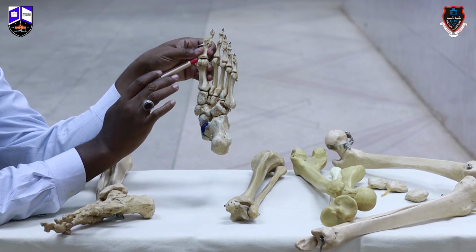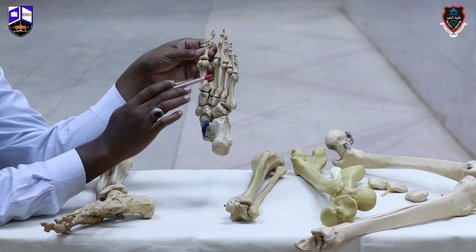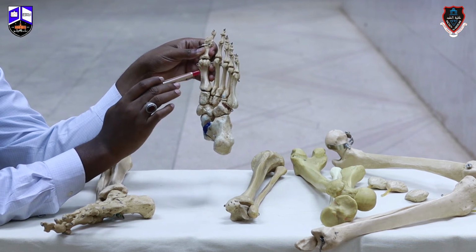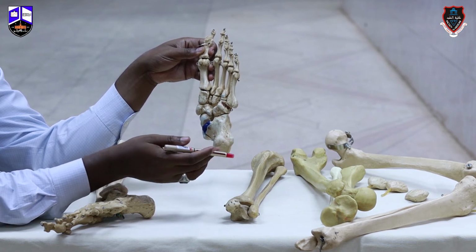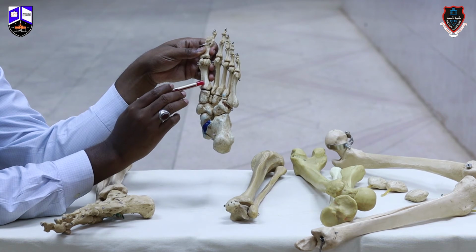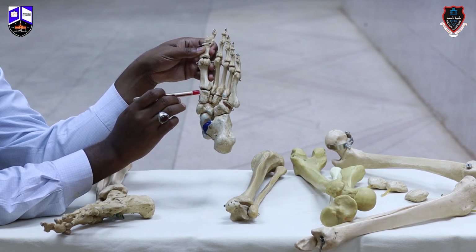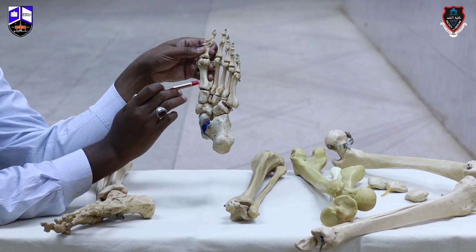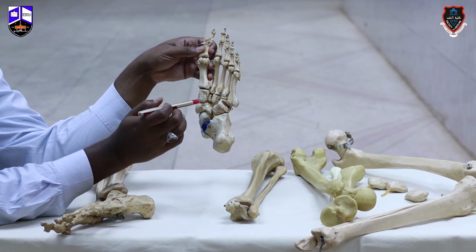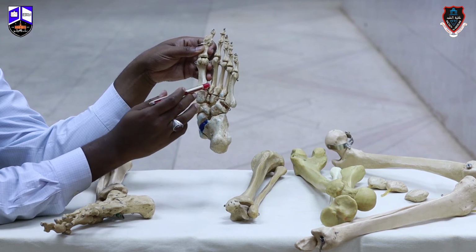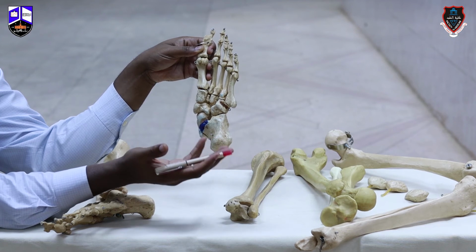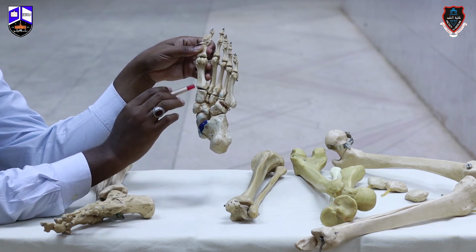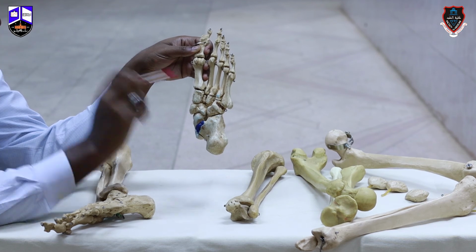On each side we have origin for the medial and lateral head of the flexor hallucis brevis. On the base of the first metatarsal and the medial cuneiform, on the medial side we have the insertion for the tibialis anterior. On the lateral side we have the insertion for the peroneus longus muscle. These are on the base, not on the head.